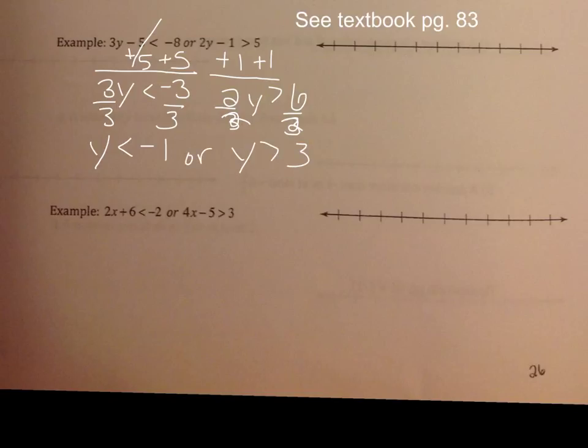This is an OR problem. When we go to graph an OR type of problem, we are going to draw our circle and our arrow to the left signifying the less than, draw our circle and the arrow to the right signifying the greater than section. Your solutions can be less than negative 1 or greater than 3.